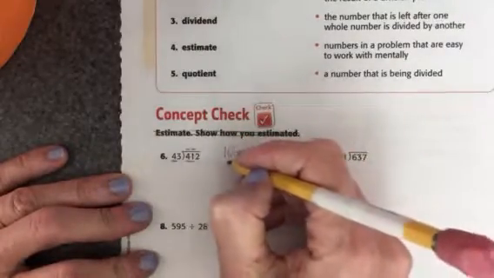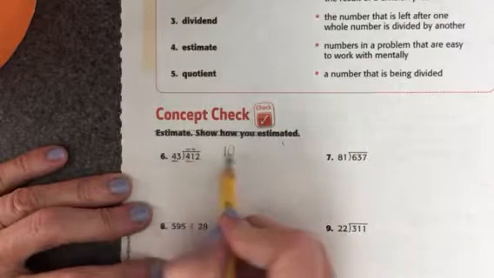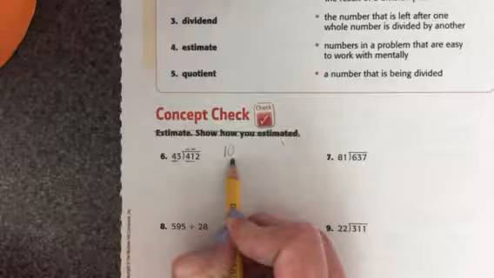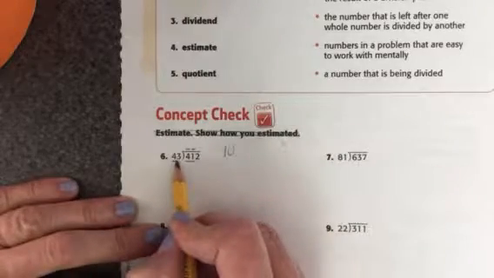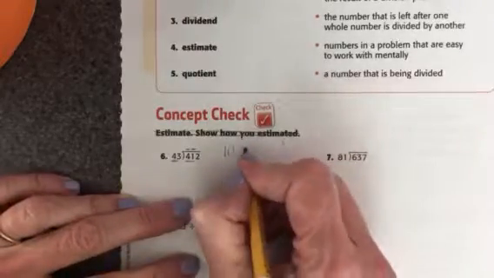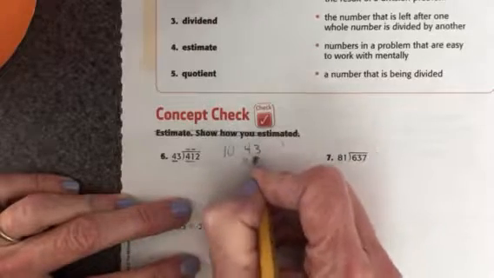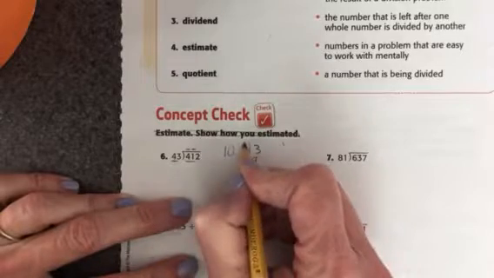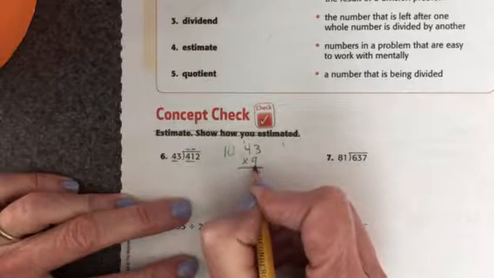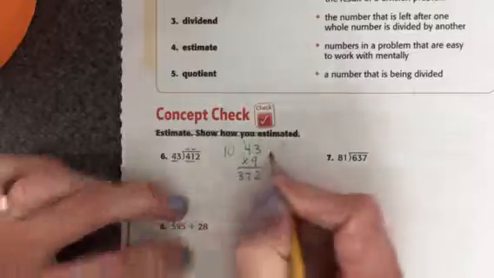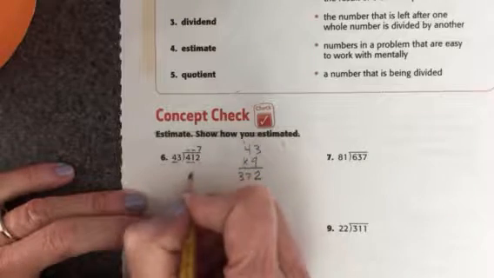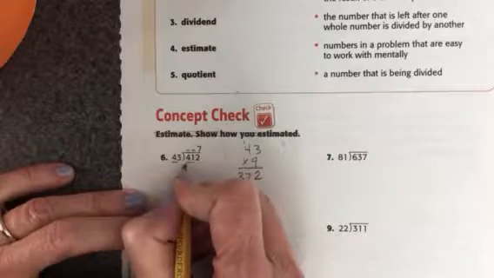But 10 has 2 digits, and I only want 1 digit. So what number is a 1-digit number that's close to 10? Well, that would be 9. So I'm going to take the number 43, and I'm going to multiply by 9. 3 times 9 is 27. 4 times 9 is 36, plus 2 more is 38. So I'll write 7 in the ones column right here above the 2, and 43 times 9 is 387.